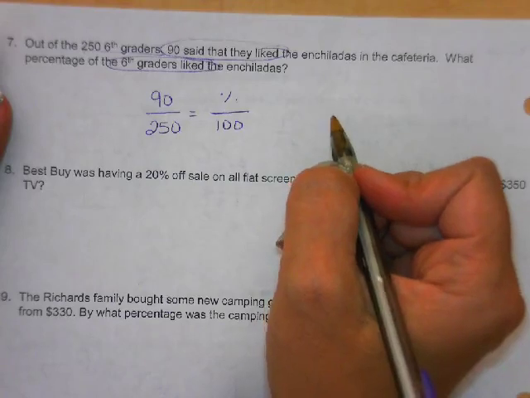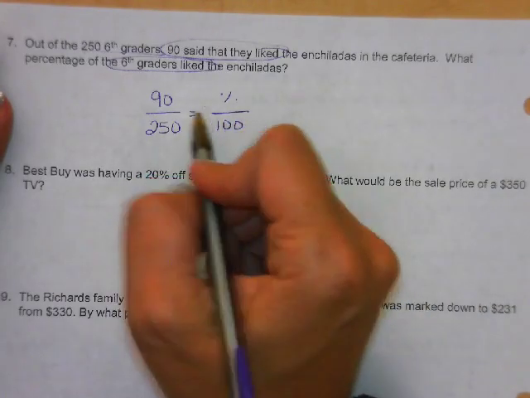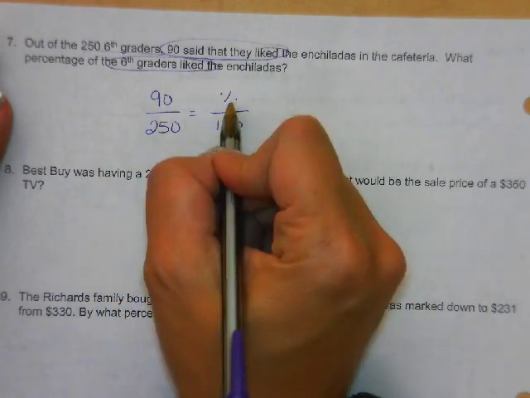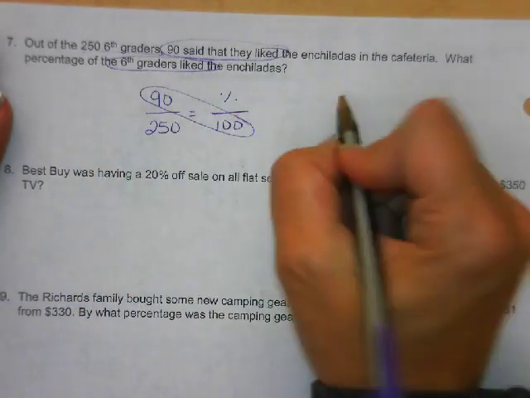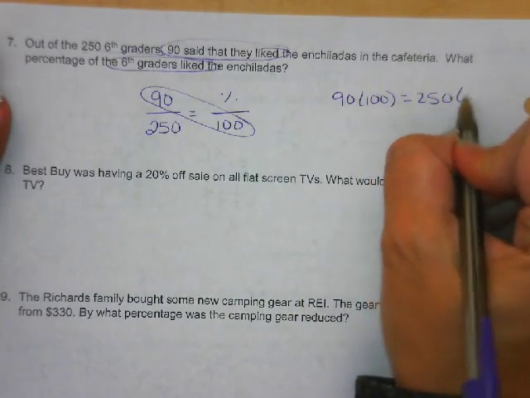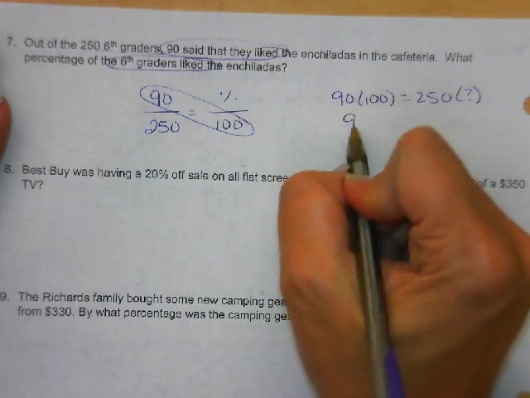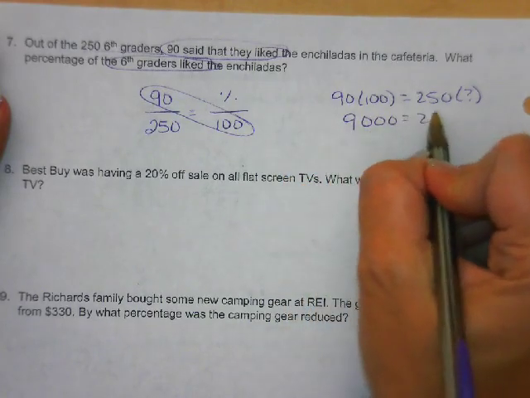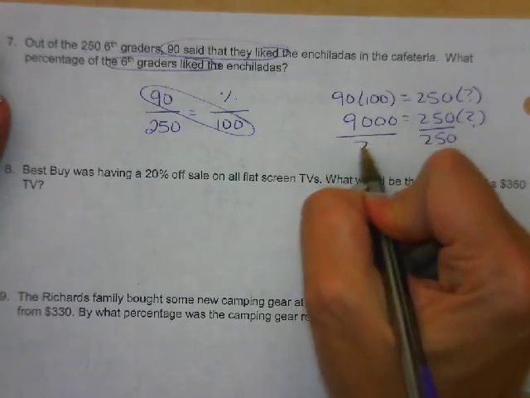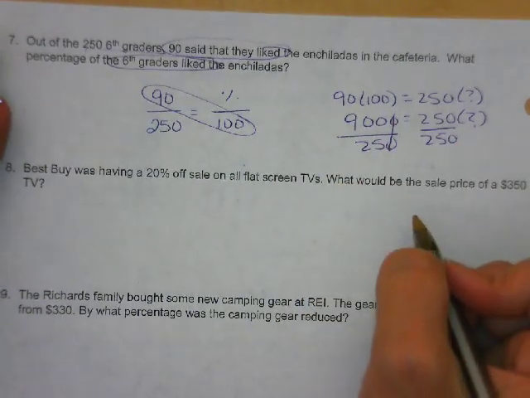And all of those methods that we discussed before will work. You could take your zeros off and say times 4, times 4. You could cross multiply. 90 times 100 equals 250 times something. So 9 with 3 zeros, and divide by 250. This is the way that will always work. Take off our zeros.